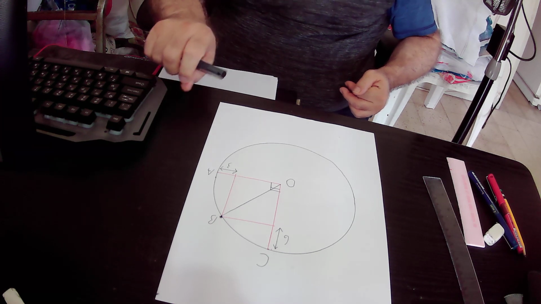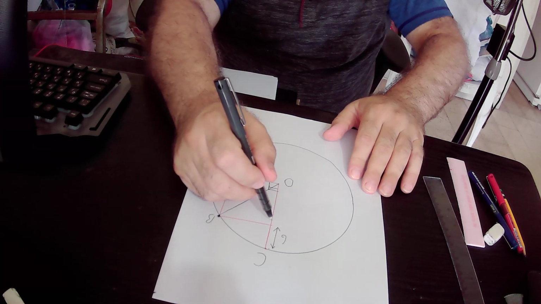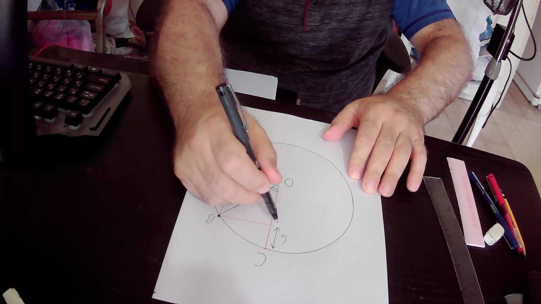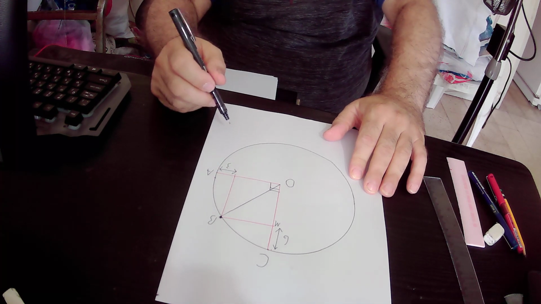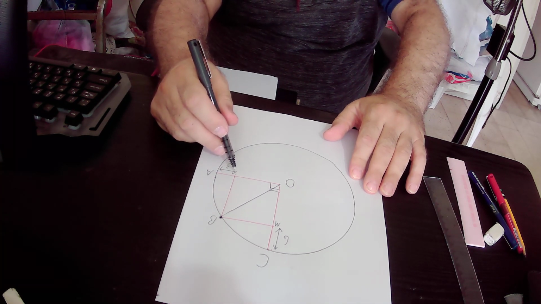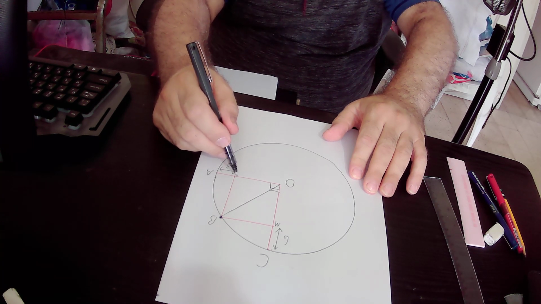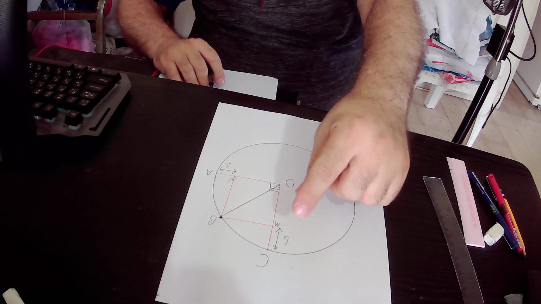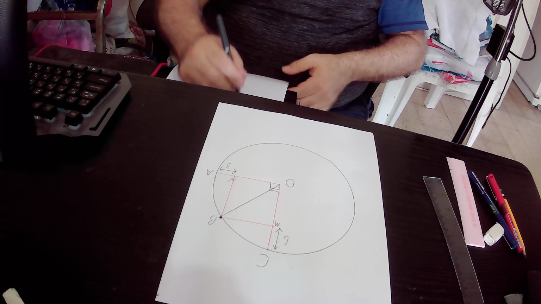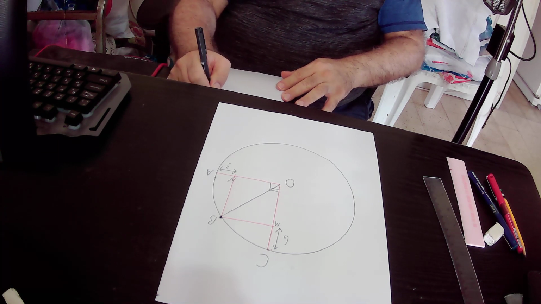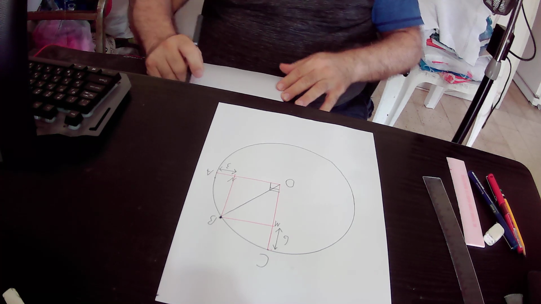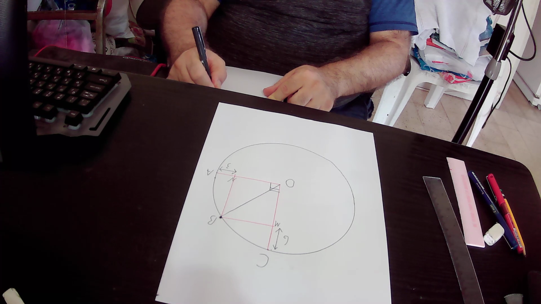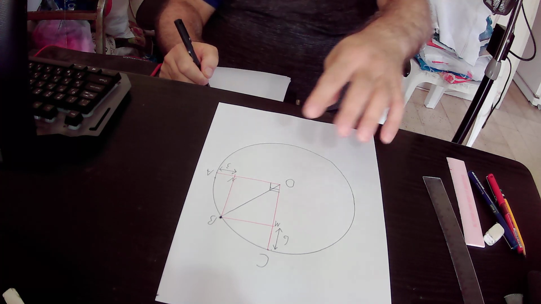We will name this point as point M, and also we will name this point point N. Okay, that will be point N. So we know that line segment MC equals 6 units, and the line segment AN equals 3 units. And we want to find out the radius of this circle.